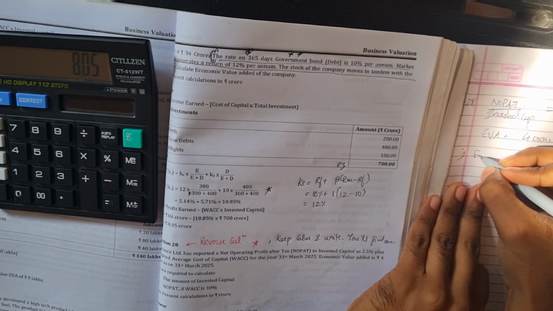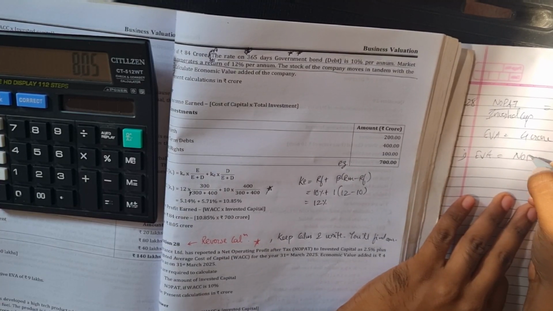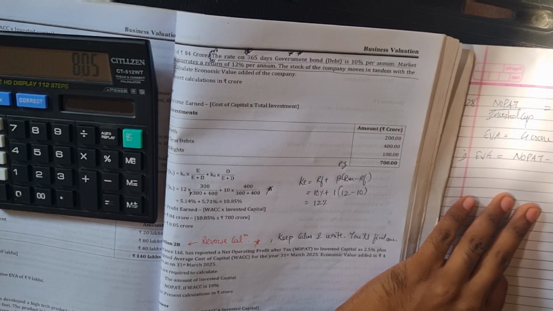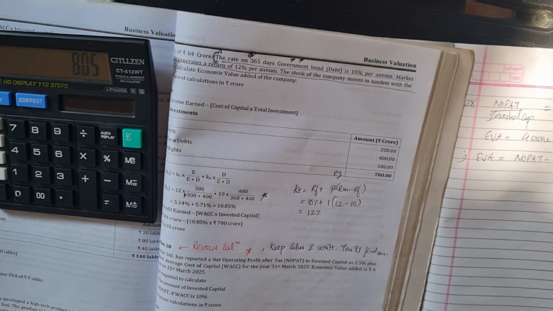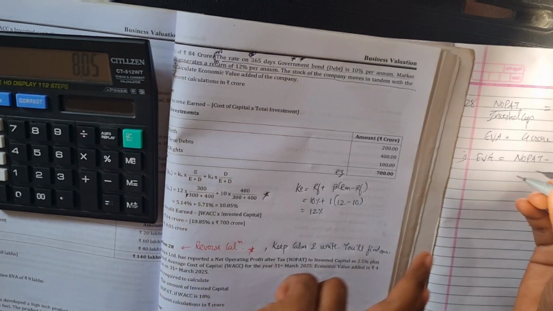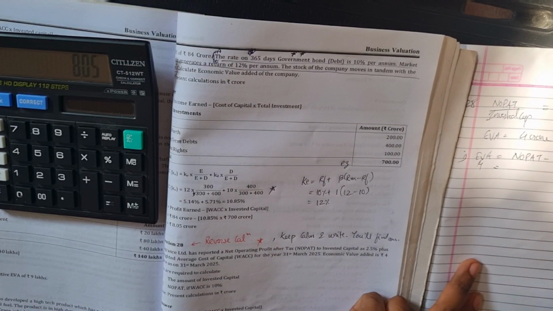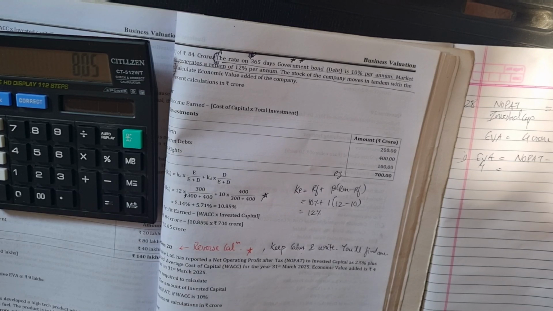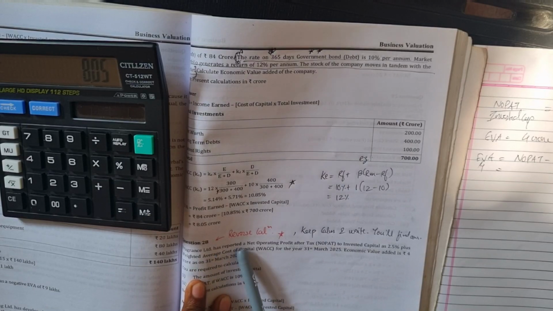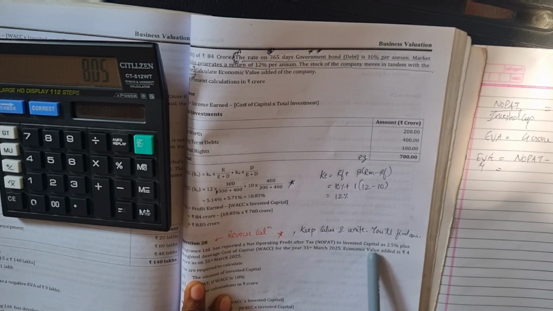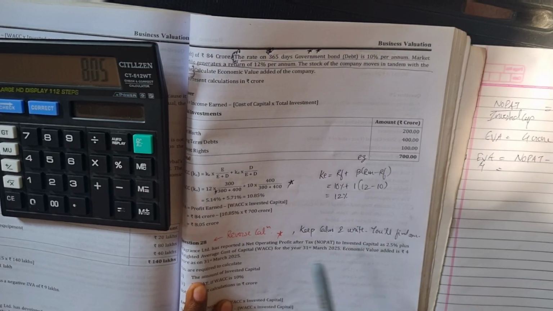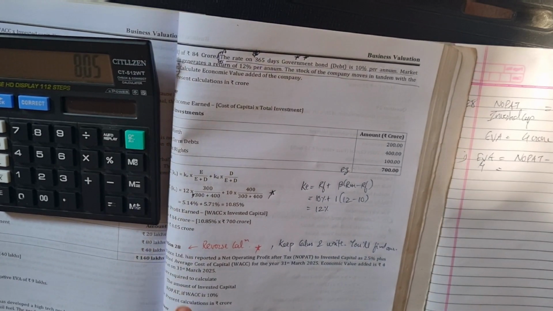So what is EVA? EVA is equal to NOPAT minus invested capital into WACC. What is given in the question? Only EVA is given, that is 4 crores, and NOPAT to invested capital as 2.5% plus weighted average cost of capital.